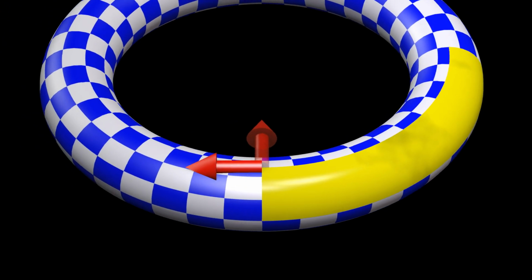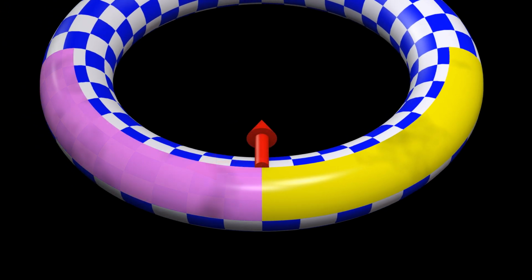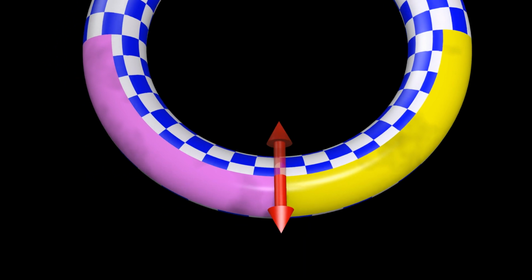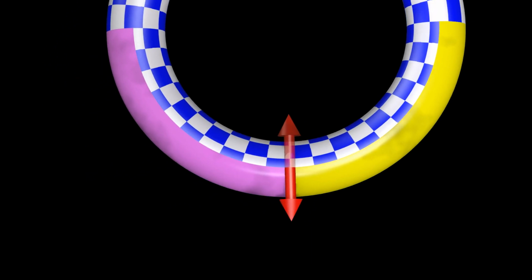If a vector travels around an area composed of the sum of two smaller areas, then the amount by which the vector will rotate is the sum of the rotations associated with each individual area. In this example, the vector rotates 90 degrees plus 90 degrees, which is equal to 180 degrees.